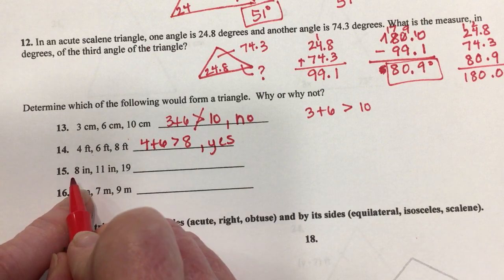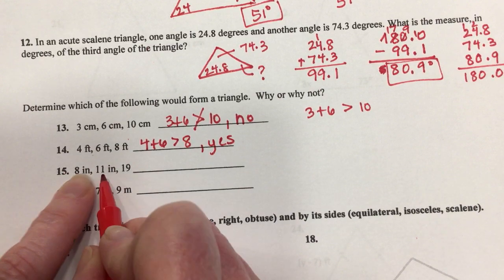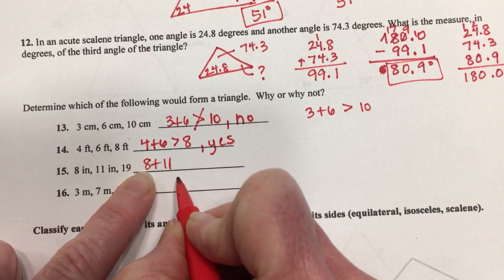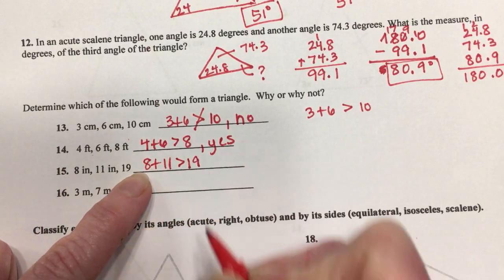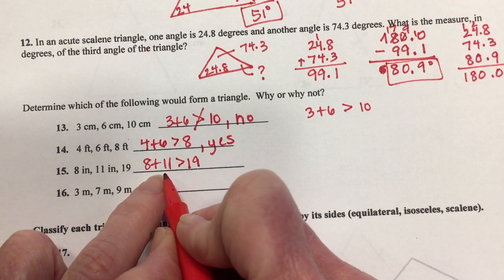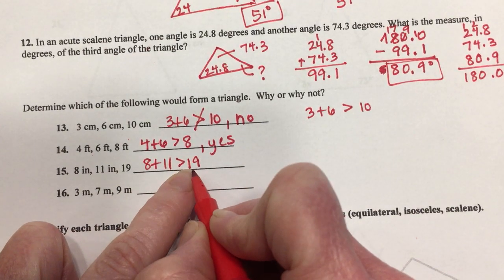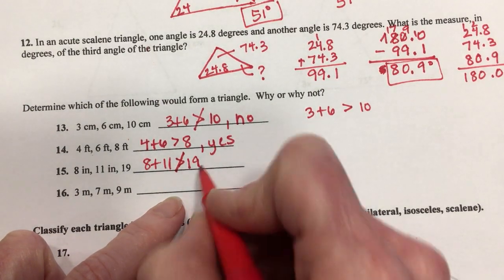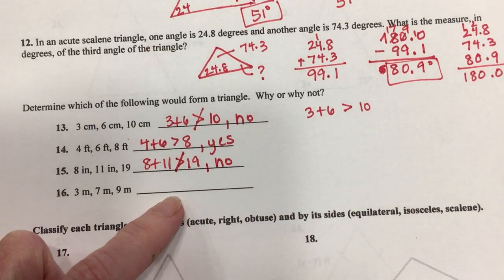On the next one, I'm going to again look at my two shorter sides. So my shorter sides are 8 and 11. I'm going to add those together. Is 8 plus 11 greater than 19? Well, 8 plus 11 is equal to 19, but is that the same thing as greater than 19? No, equal is not the same thing as greater. It's got to be greater, so this is not a triangle.